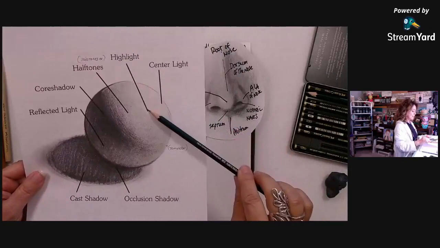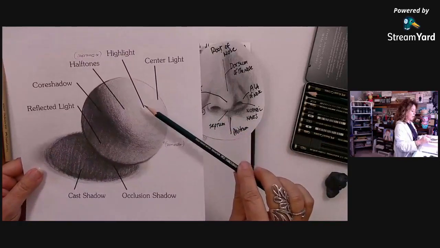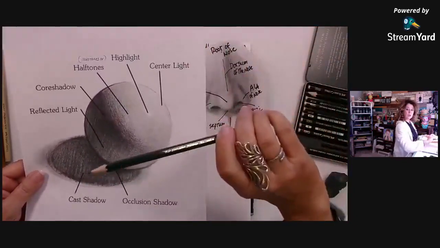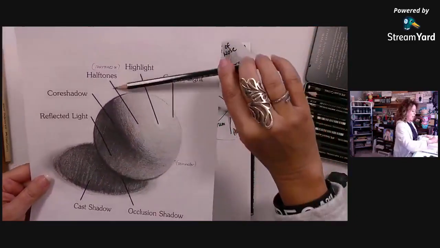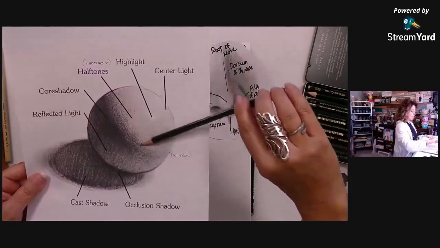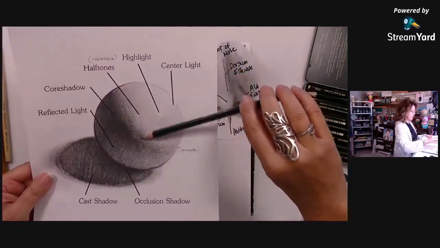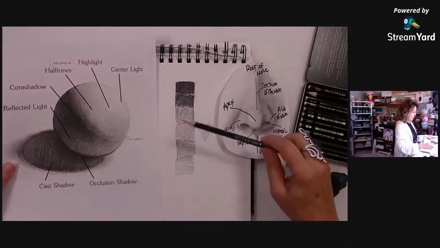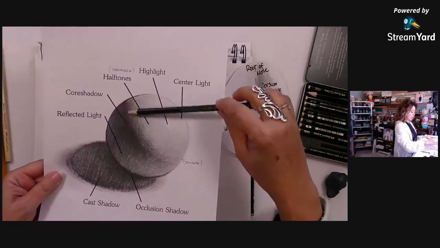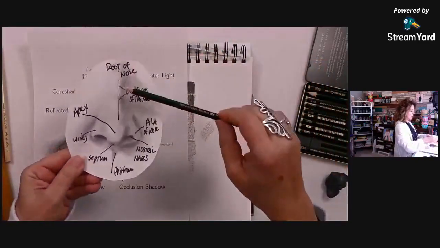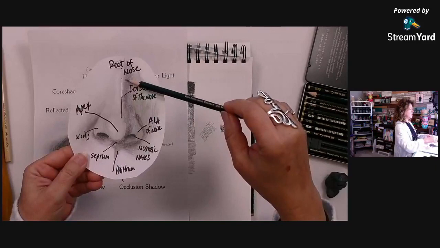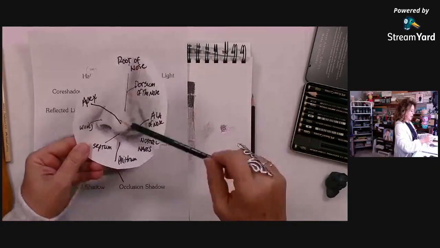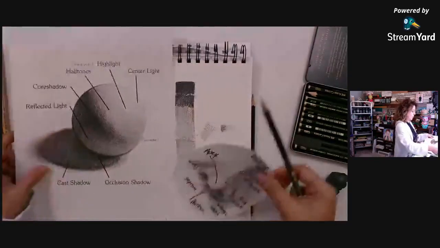there's going to be highlights. Always the brightest part of the nose is the highlight. The center light is where your source comes. Remember, always know your light source. Your halftones are going to be where you're shading kind of medium, mid-tone, kind of like what we did here. That's like a halftone right there. And then a core shadow is the darkest shadow, like on this nose. Here's my core shadow. See that? Here's my halftones, midtones. There's my highlight right there before I wrote all over it. We'll go back over that.